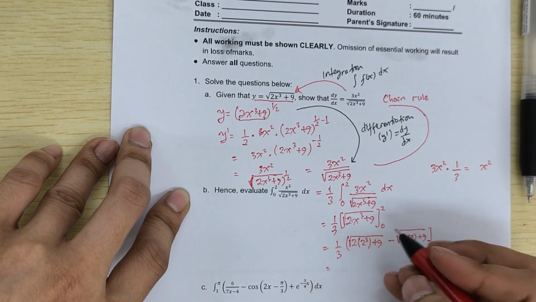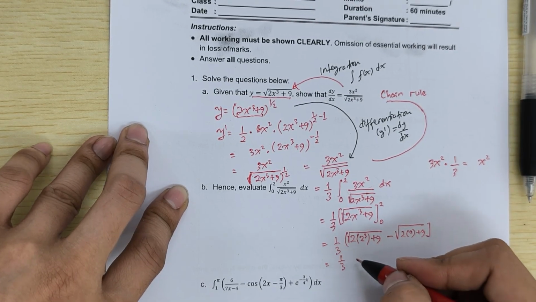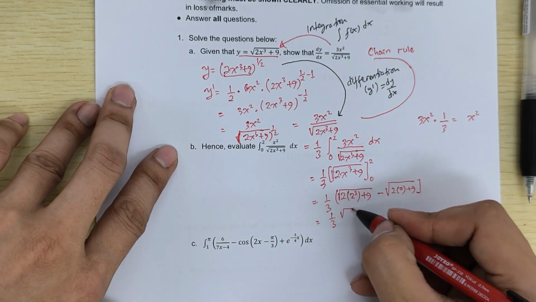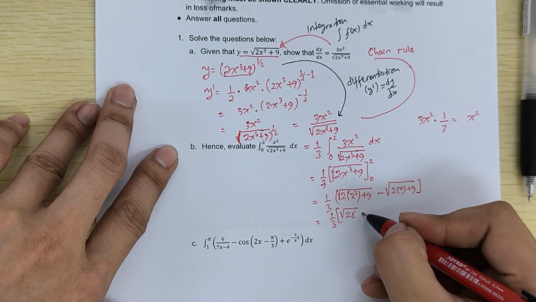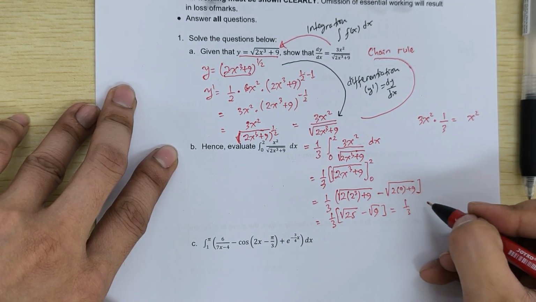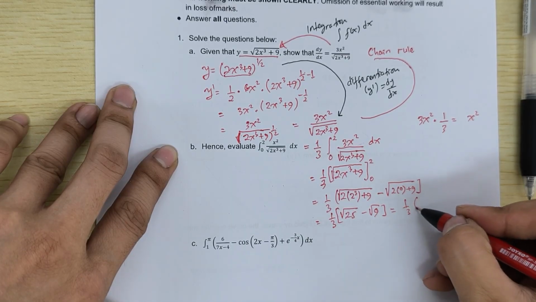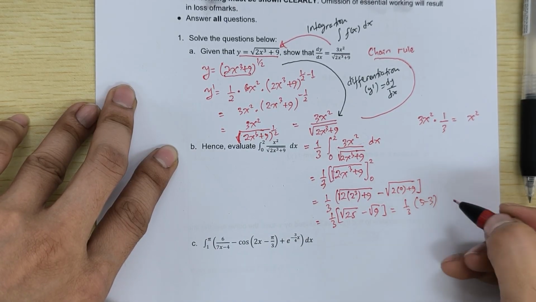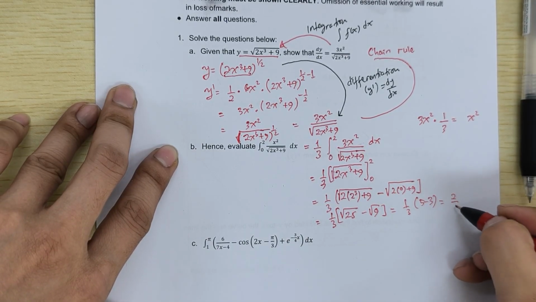You will get 1/3, and then this going to be root of 25 minus root of 9. Root of 25 is 5, root of 9 is 3. So the result will be 2/3.